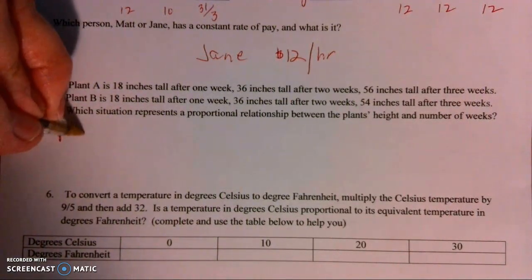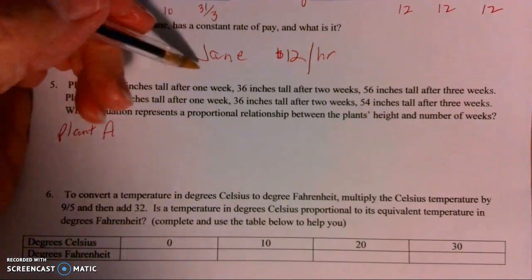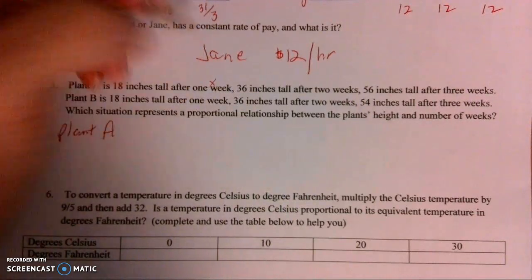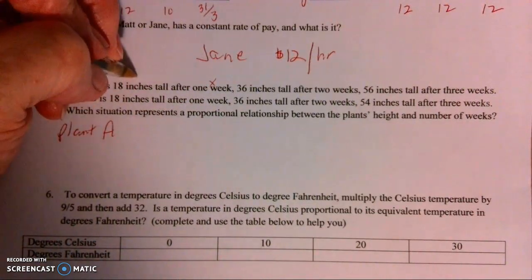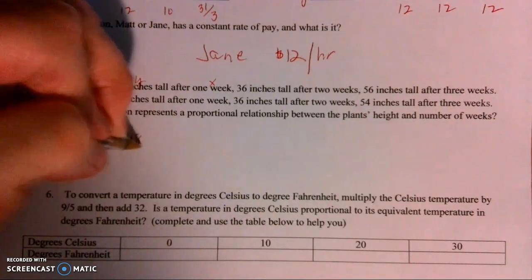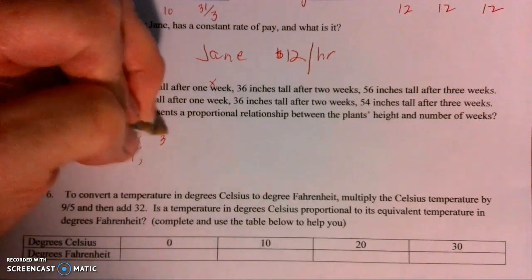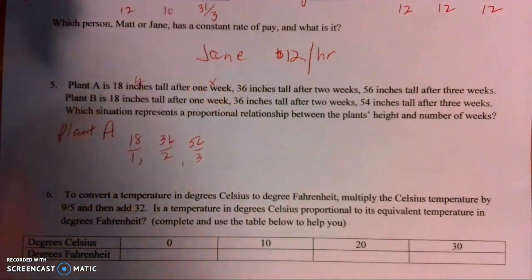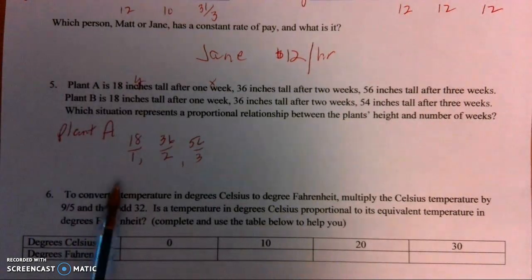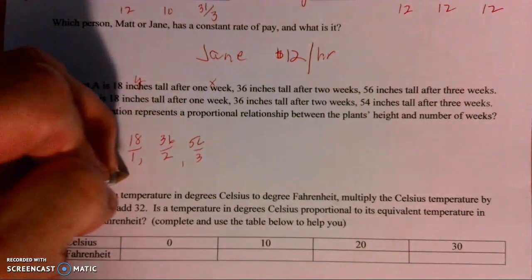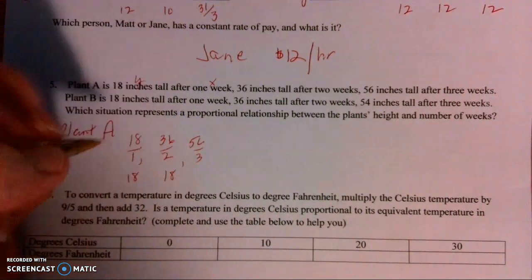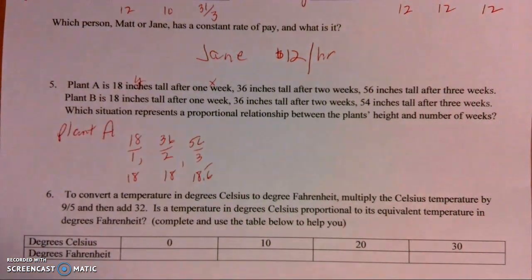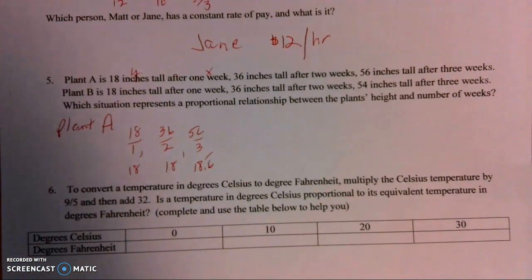So if I take a look at plant A, and again, weeks are going to be my X because that's my denominator. 18 will be my Y. So 18 over 1, 36 over 2, 56 over 3. Well, as I start to go through and look at this, this is 18. That's 18, but this isn't. This is going to be 18.6 with the repeating bar over it. So plant A is not proportional.